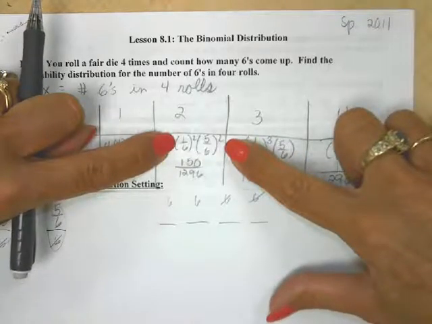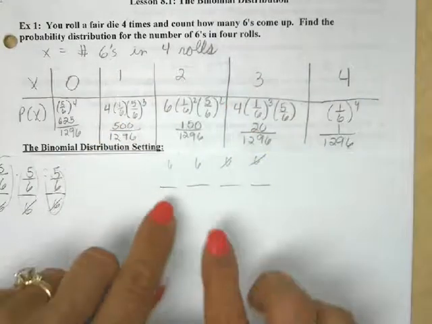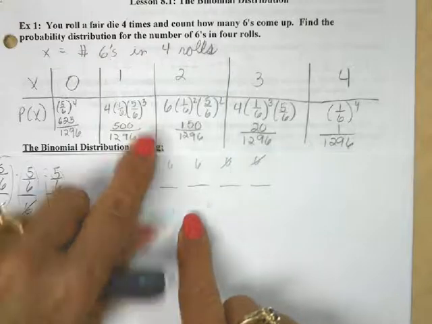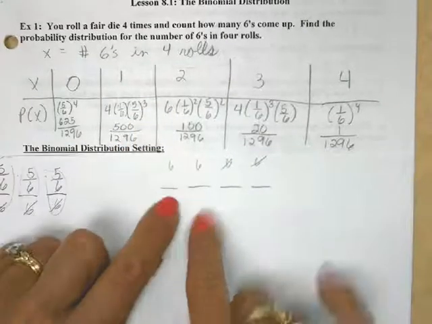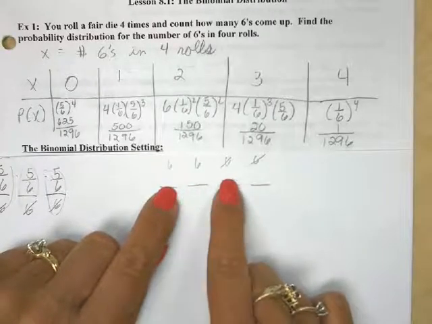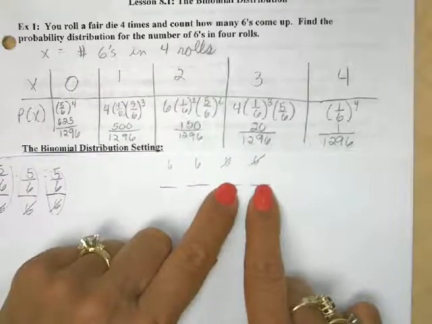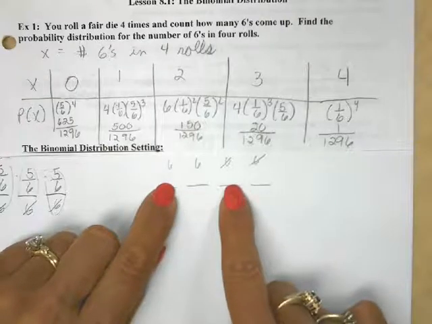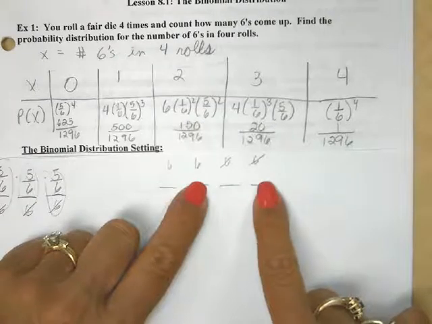However, that's not correct because we know that there are lots of different positions in which we can place down the 2 sixes. And there actually are 6 ways, and let's look at those ways. And I'm going to count. I could put them in these 2 positions, or these 2, or these 2, or these 2, or these 2, or these 2. So if I count, here's 1, 2, 3, 4, 5, 6.